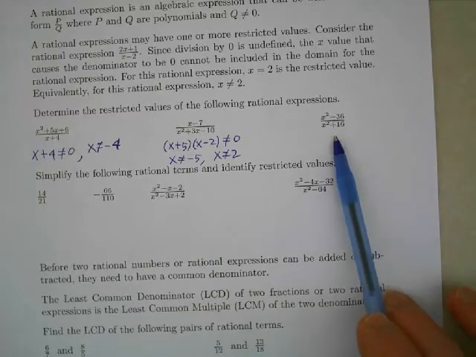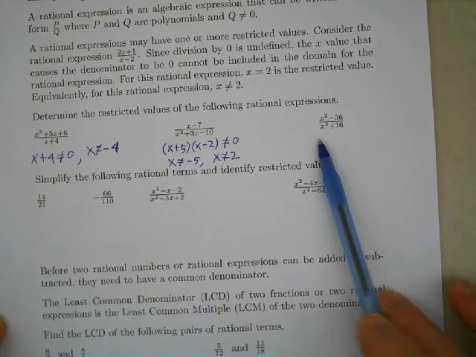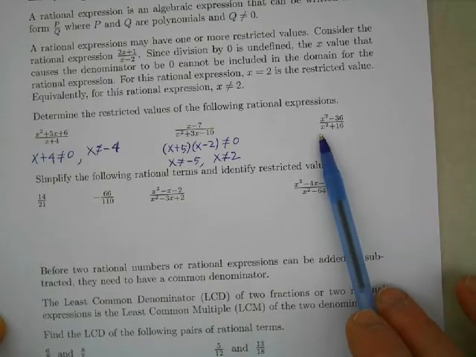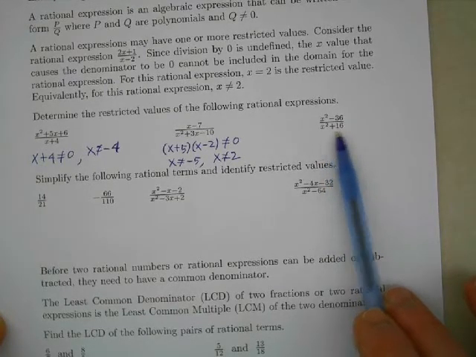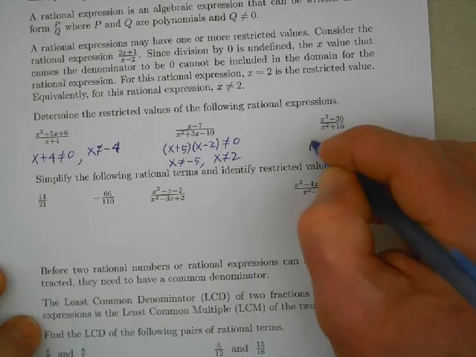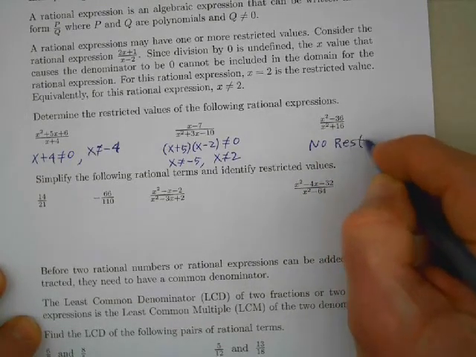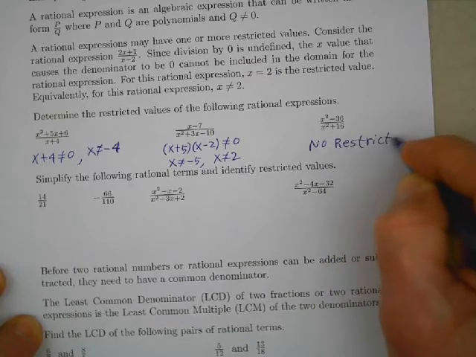For this rational expression, the denominator x squared plus 16, as long as x is a real number, can never be 0. So this one has no restrictions, no restricted values. I'll just write no restrictions.